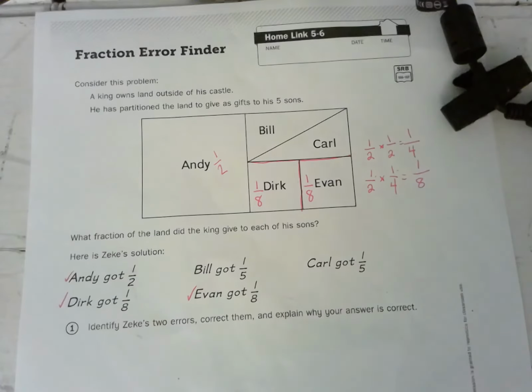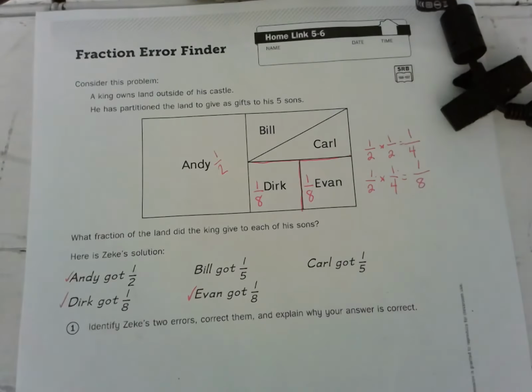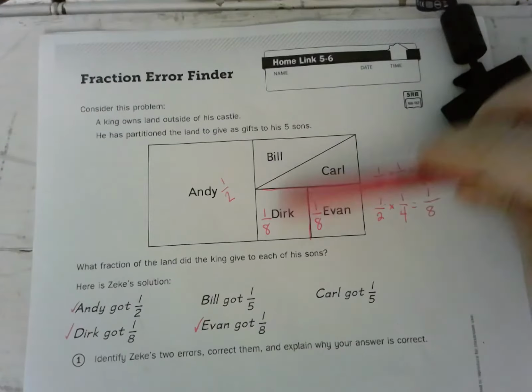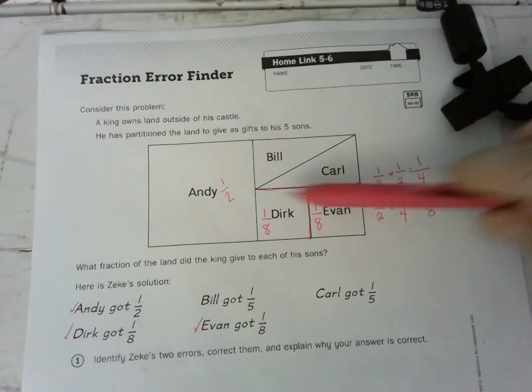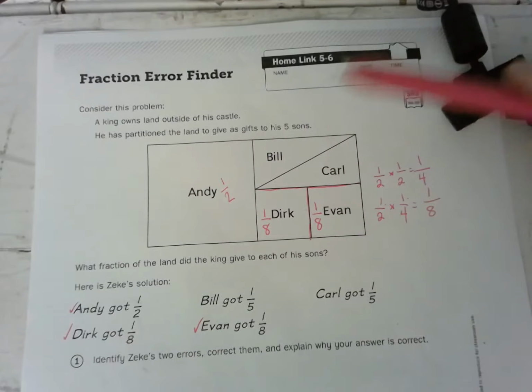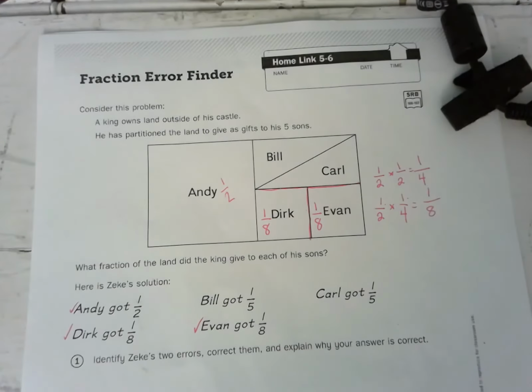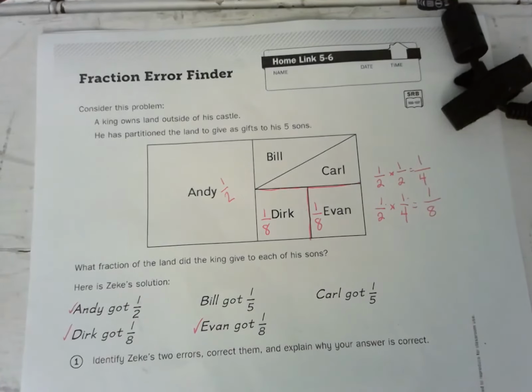Alrighty, so now we've got Bill and Carl here. So what do you notice about Bill and Carl? Well, if this area here that Dirk and Evan have, if that's 1/4, this must be 1/4 too, right? And there's a lot of different ways to cut things in half, isn't there?